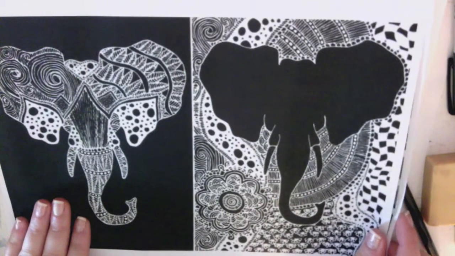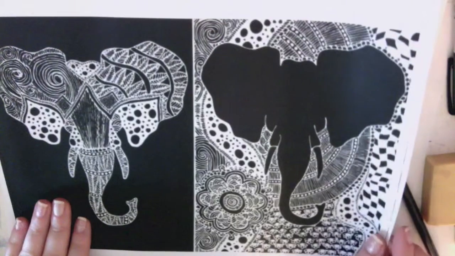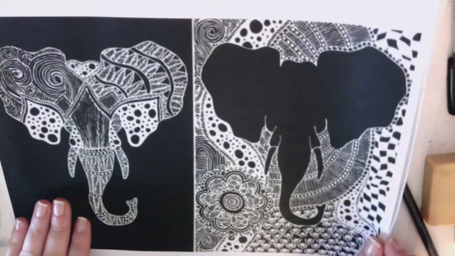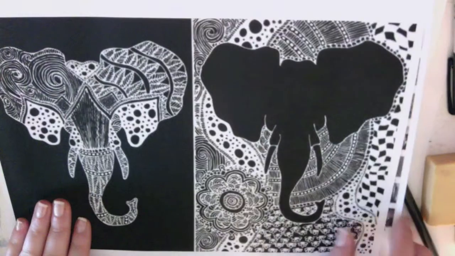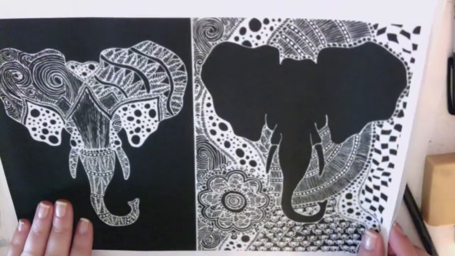You do have options as far as if you want to make it completely abstract, or if you want to have a subject, a focal point of some sort. It is up to you. Just get creative and have fun with it.